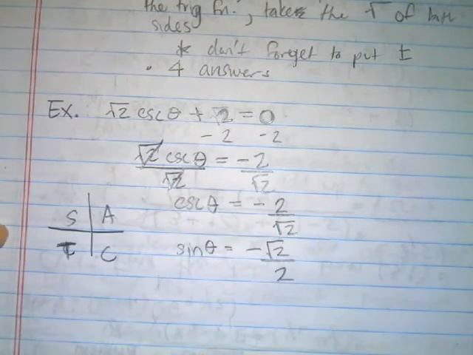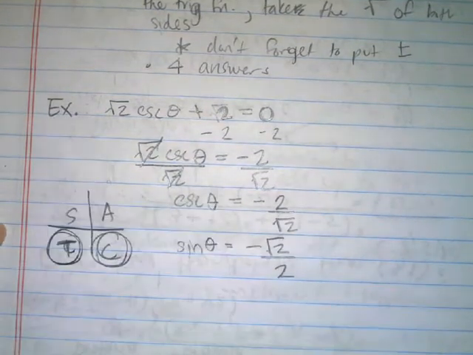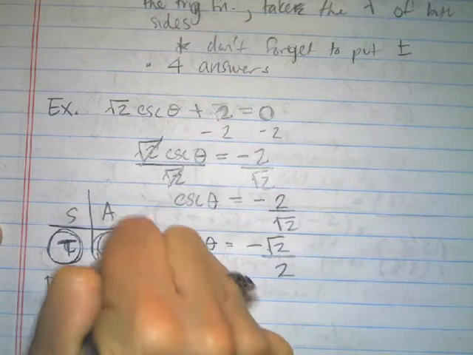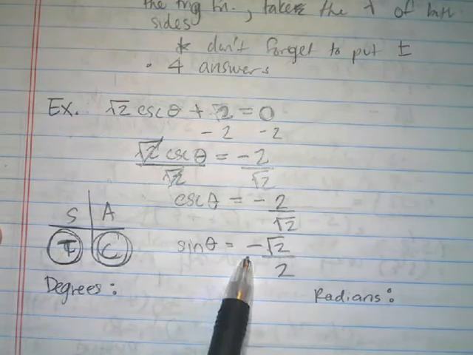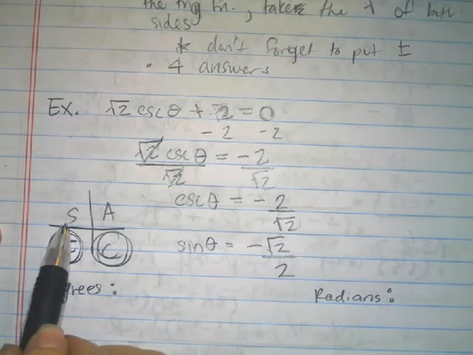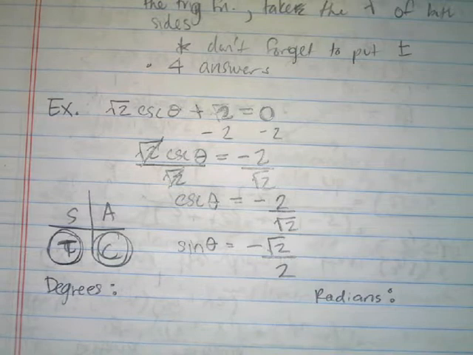Since it's negative sine, which quadrants is it going to be in? P and C, good. So 3 and 4. Now we're going to find it in degrees and in radians. Because it wants to know when is sine negative. Sine's negative when it's not here and when it's not here. So these 2 quadrants. So I'm going to look for it on the chart. On the chart, when is sine root 2 over 2? Oh, 45.